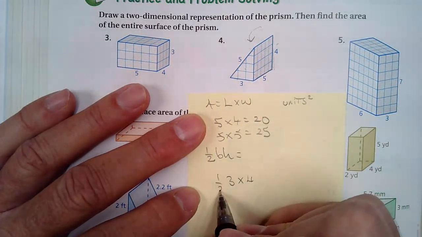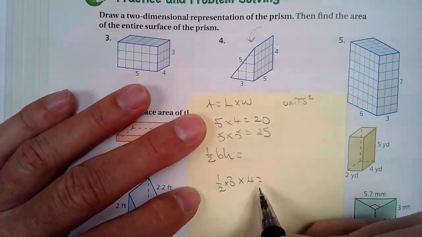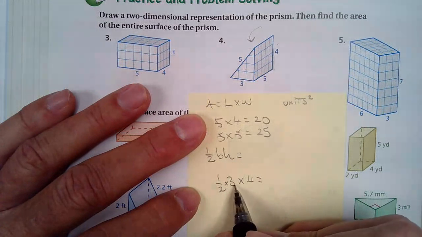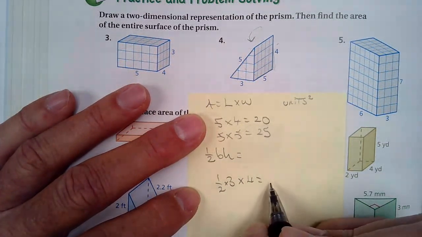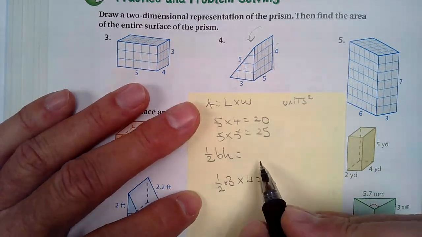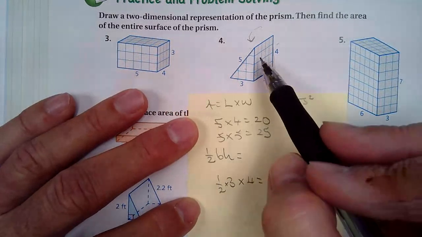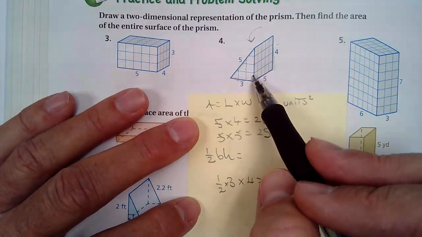So 1/2 times 3 times 4. Well, so it'd be easier just to do 3 times 4 is what? That's 12. What's half of 12? 6. Okay. That's the area of this right here. 6 units squared.